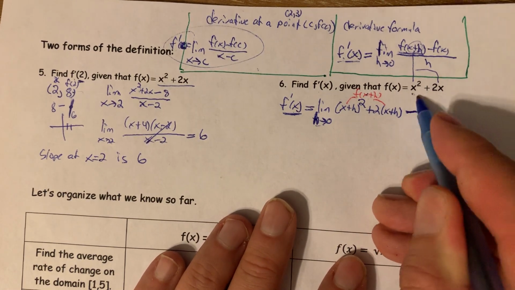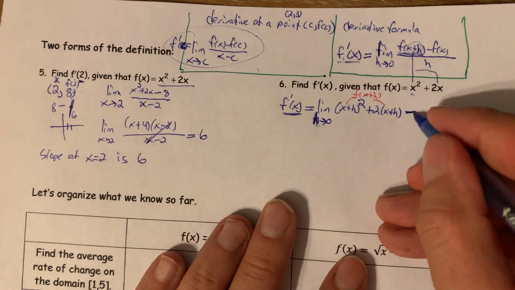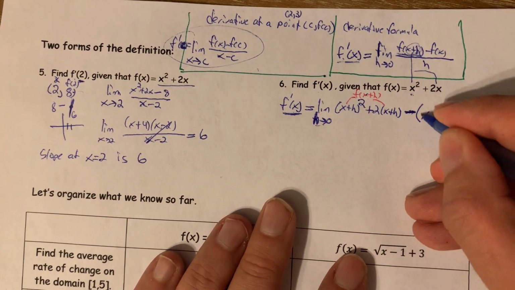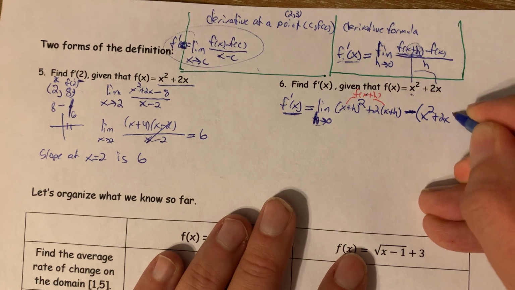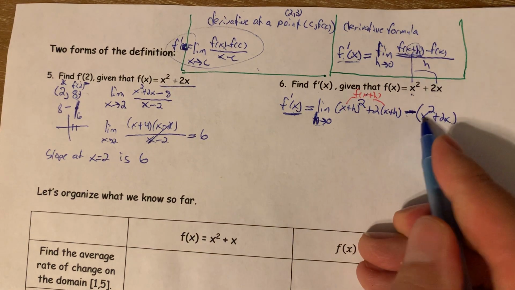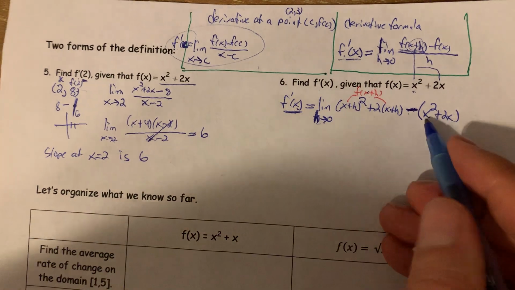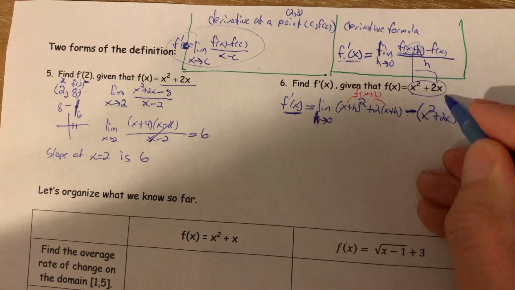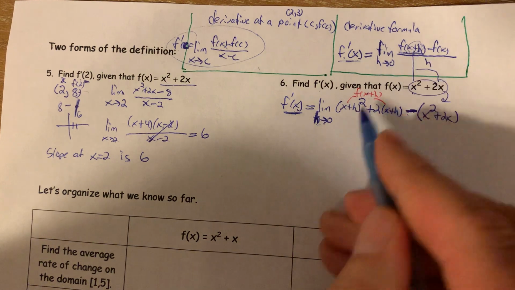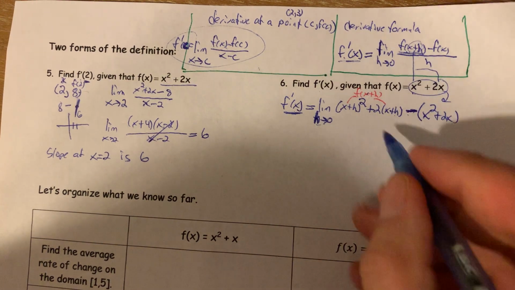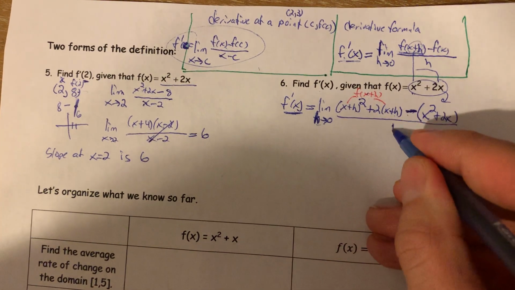Now, because f of x often has more than one term, we need to be very careful that we subtract the whole thing. This has to go in parentheses. I sometimes see people just put minus x squared and then they get the whole thing wrong. It doesn't work. You're subtracting all of f of x. And so here's what f of x is. So f of x plus h, we plugged in x plus h, minus f of x over h.